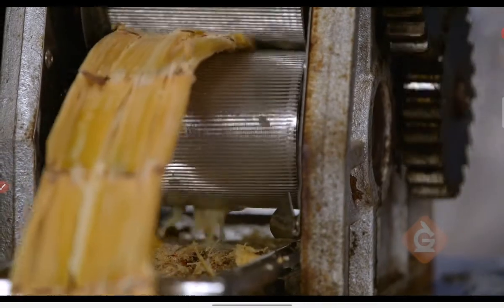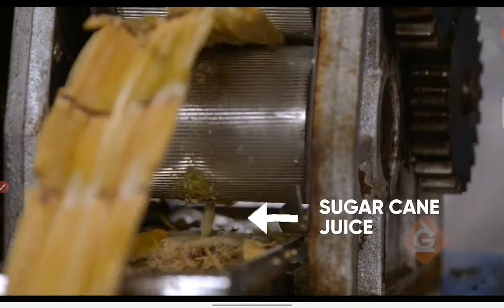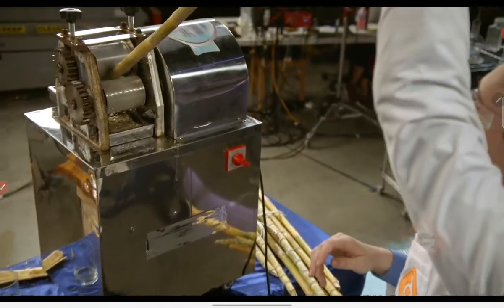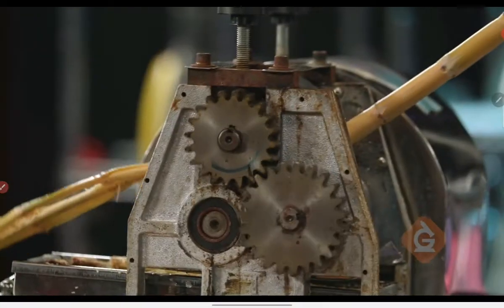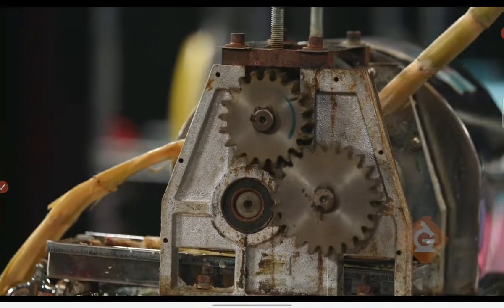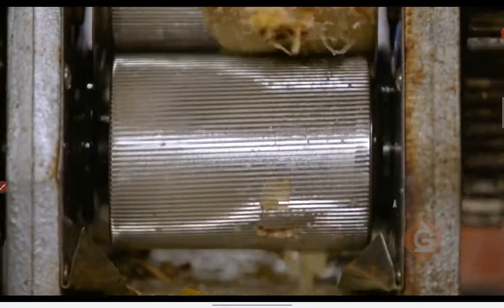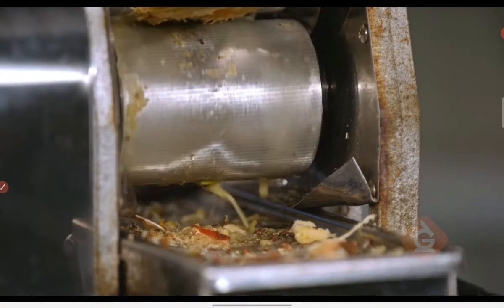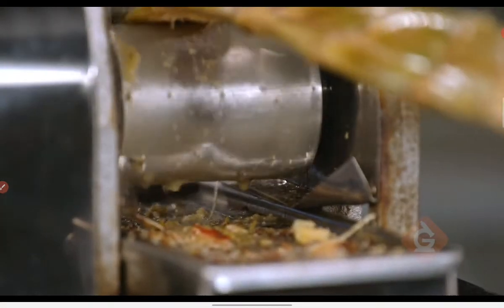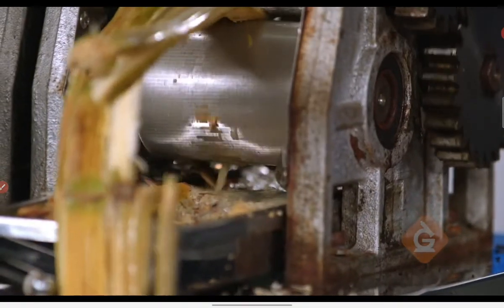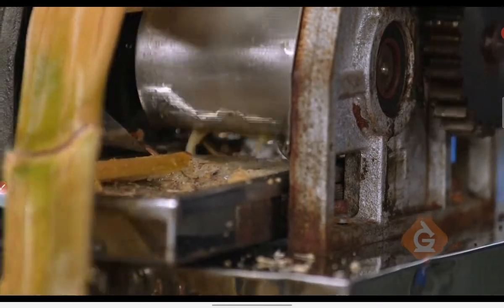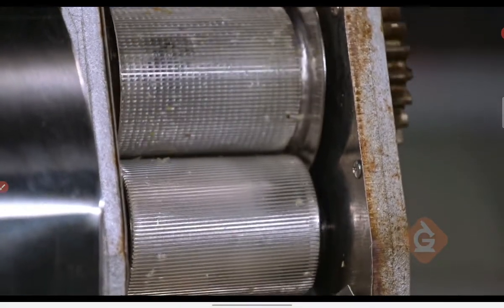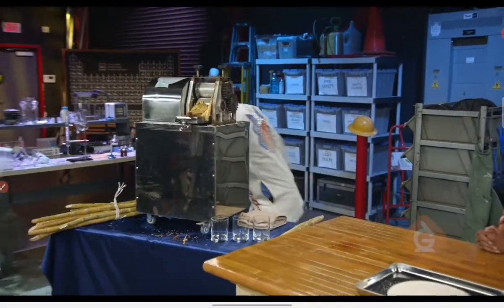That's cool. The machine is making juice out of the sugarcane. Let me pour you a glass.